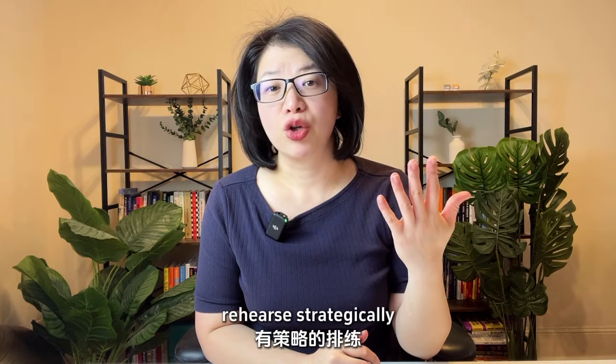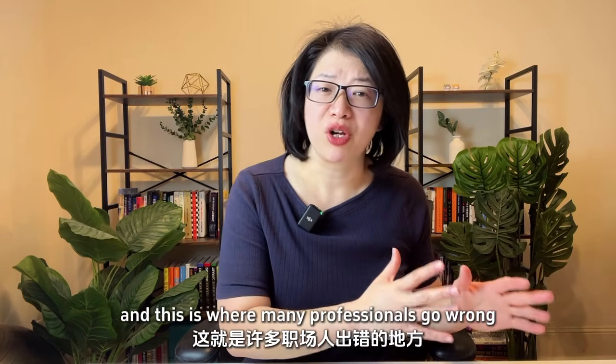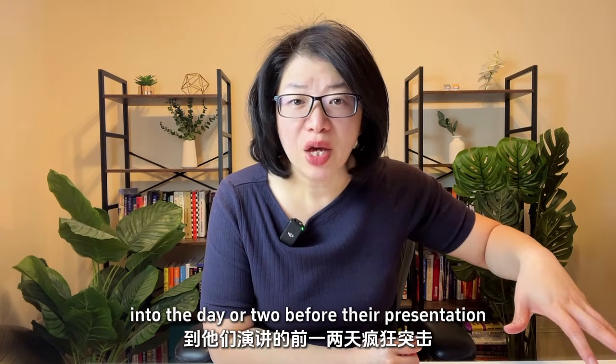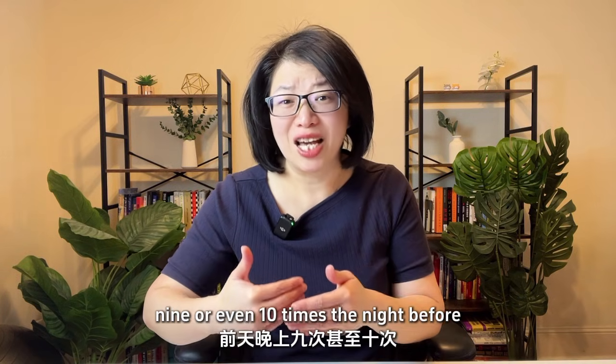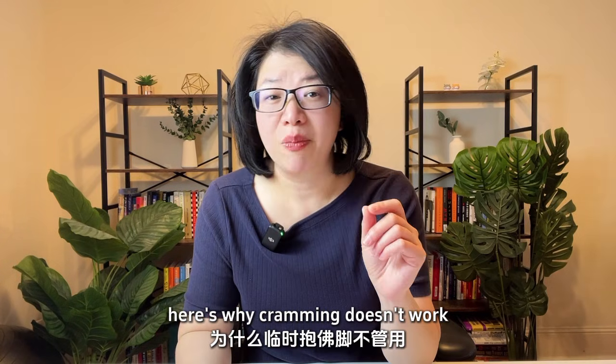Step 5, rehearse strategically. The last step is rehearsal, and this is where many professionals go wrong. They try to cram all their practice into the day or two before their presentation. They will run through the whole thing 9 or even 10 times the night before, tire themselves out, and actually hurt their performance. Here's why cramming doesn't work.